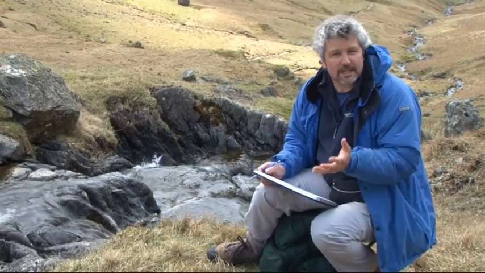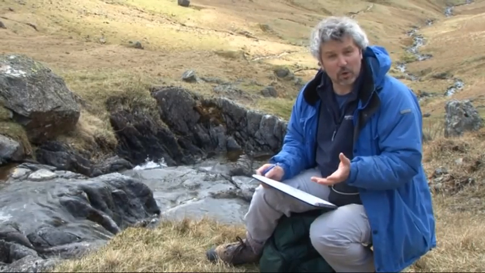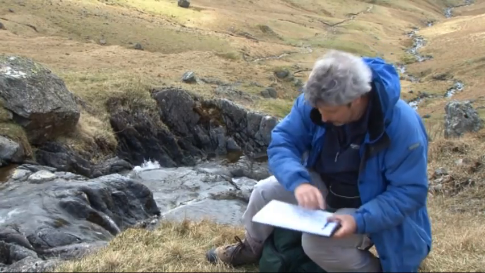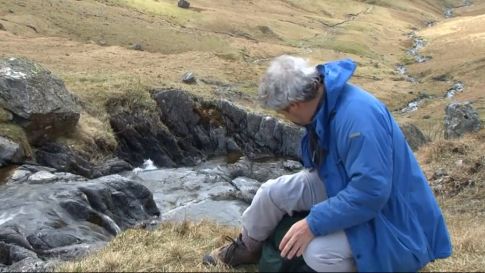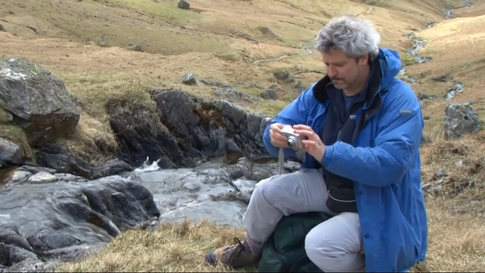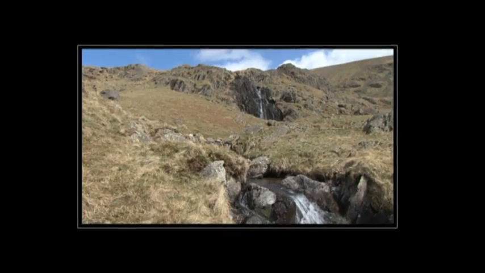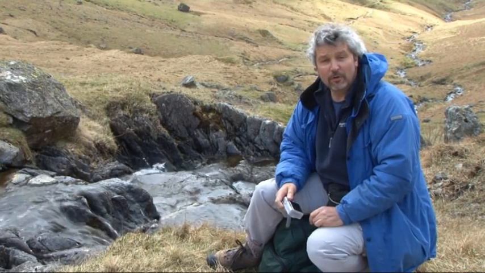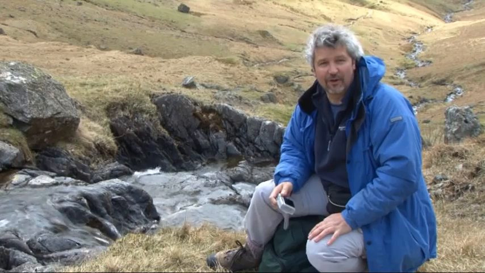I've got all the basic information I need there to be able to work it up to a painting in the studio. I'm just going to take a quick photograph as a backup. And now I'm going to move on a little bit higher to the tarn.